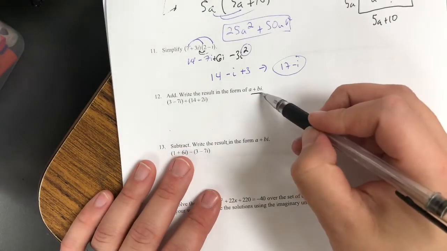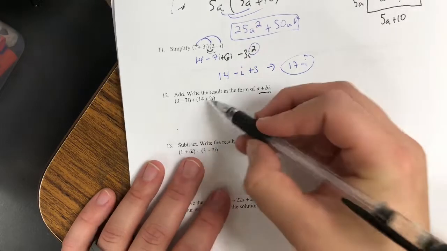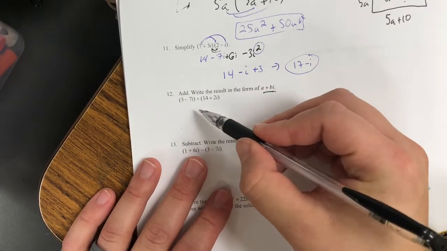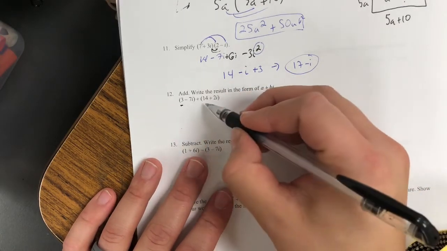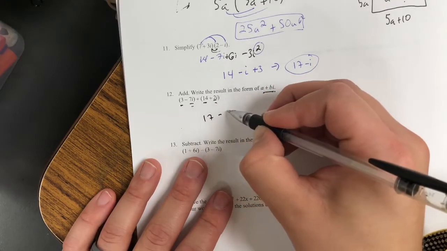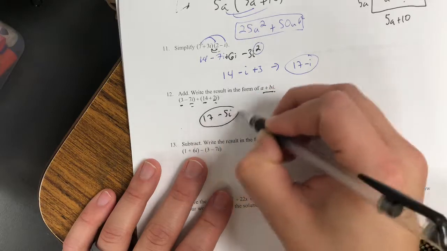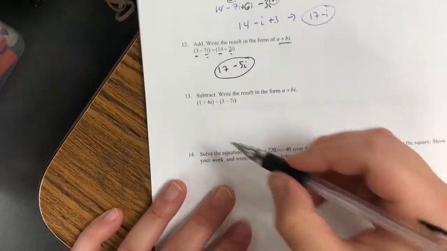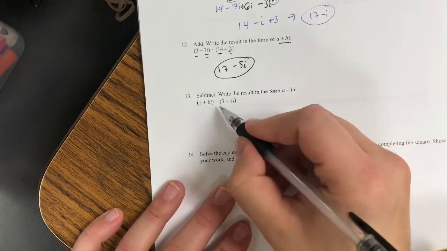Again, complex numbers, real part, imaginary part. When it's adding or subtracting, just combining like terms, CLT. So we got those guys, we got these guys, we got 17 minus 5i. That's just combining like terms. It's 13 again, combining like terms.